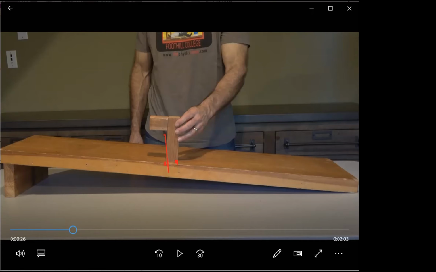But if I have that object standing here, here's the center of mass. Force of gravity pulls down on it. Here's the edge. That becomes the axis of rotation, right? And I get torque. Well, that wasn't bad with the mouse.